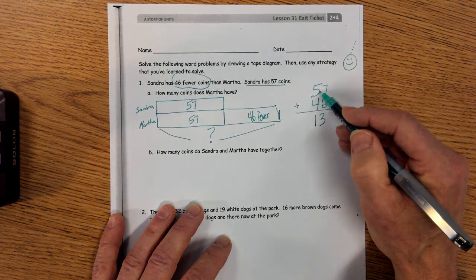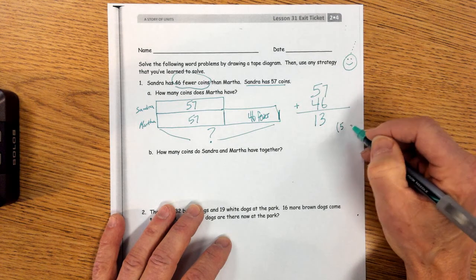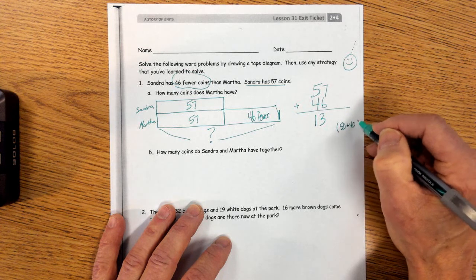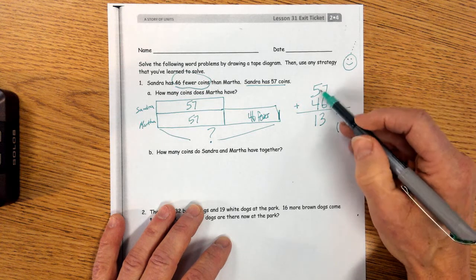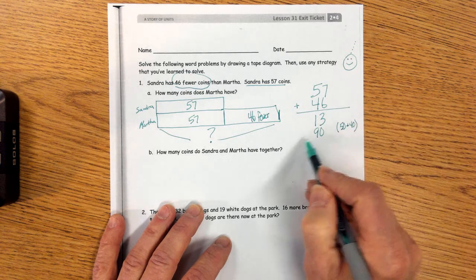And then the other, 5 plus 4. It's really not 5 plus 4. I said that because some kids in class were doing that yesterday. It's not. It's 50 and 40. 50 and 40 is 90. And I'll write the 90 there.